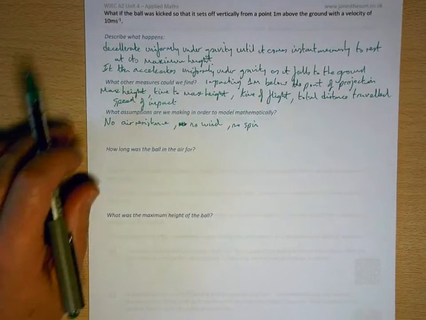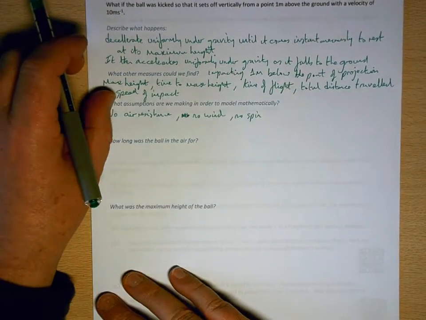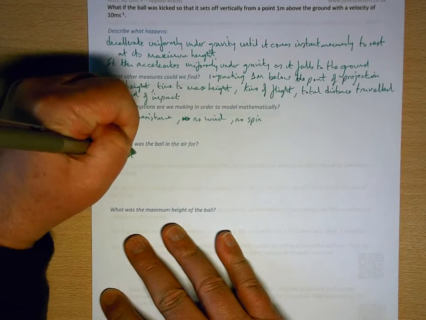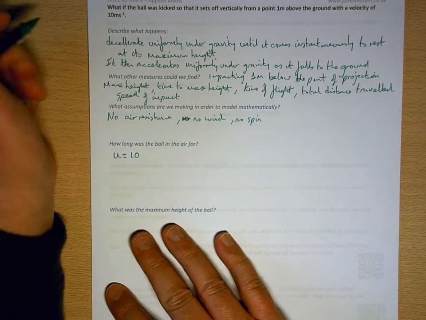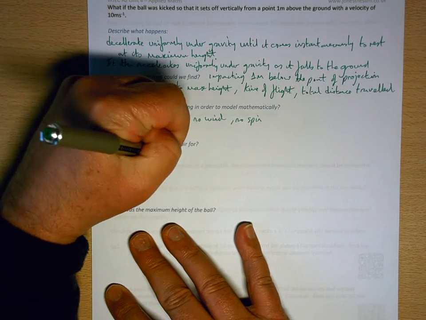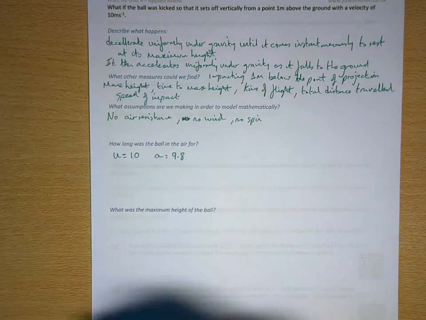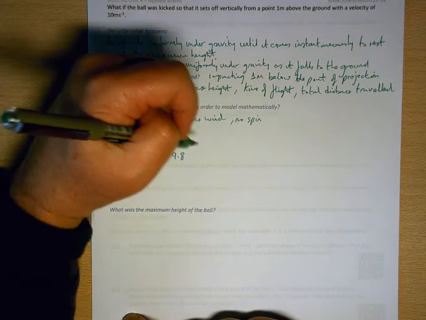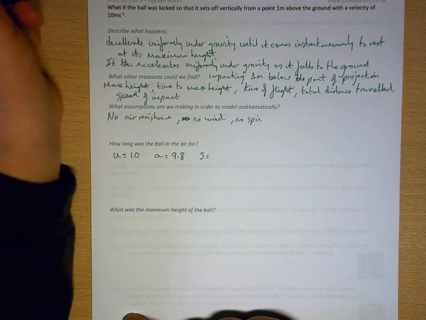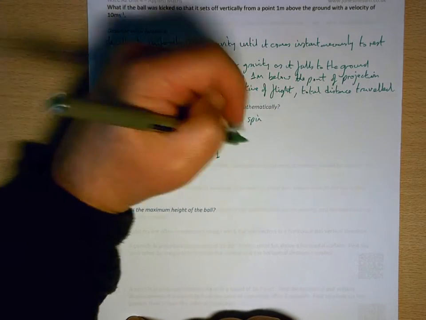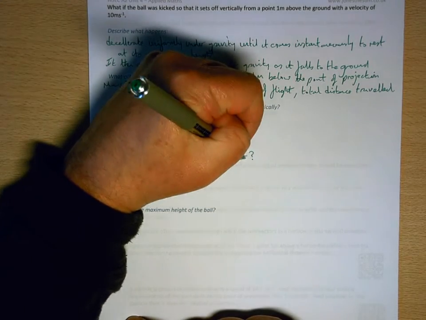So how long was the ball in the air for? Well, we know it's got an initial velocity of 10, and we know that it's accelerating under gravity, which we take to be 9.8 meters per second squared unless we're told otherwise. And we know that the ground is 1 meter away from its point of projection, and we want to find its time.